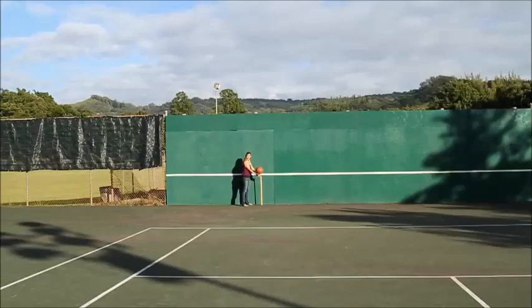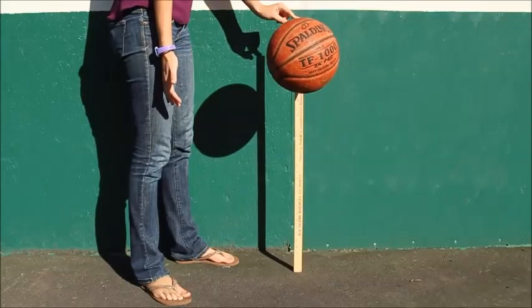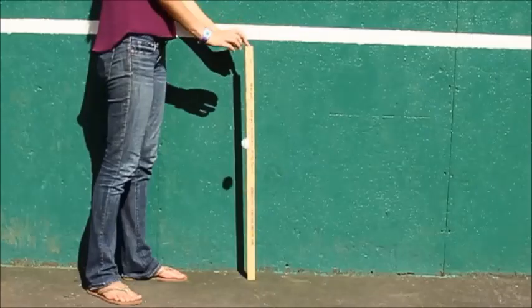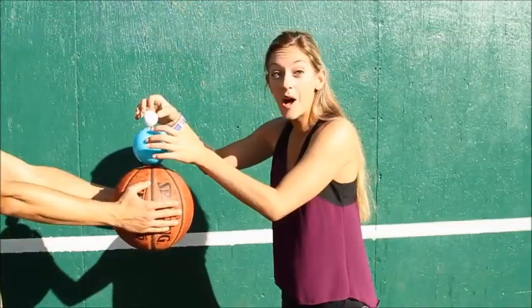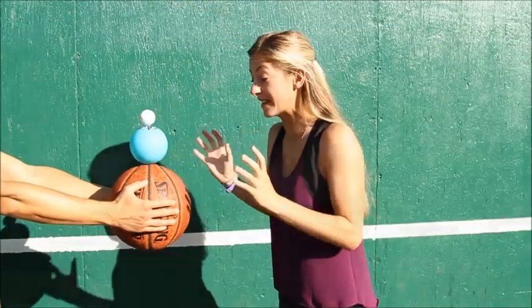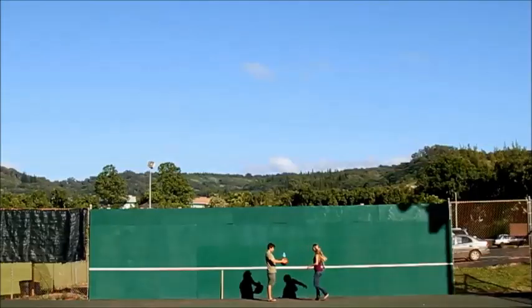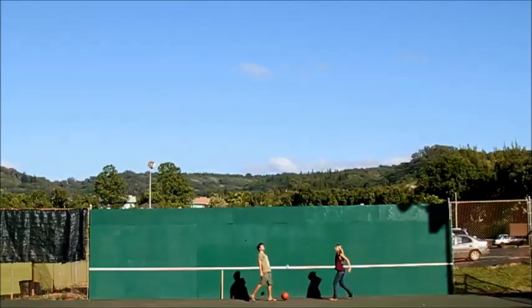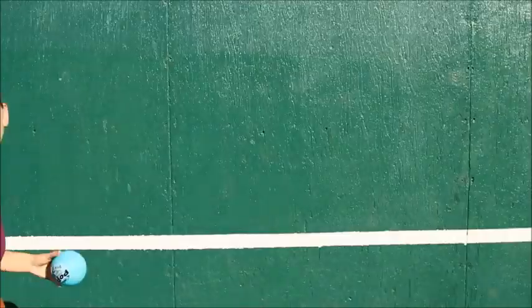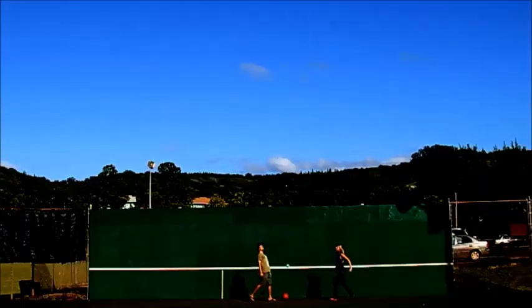Check out how high these different balls bounce. The basketball, the super bouncy ball, and the golf ball. Now I'm gonna try the golf ball on top of the bouncy ball on top of the basketball. And then I'm gonna explain how it's related to a supernova. Did you see that? Probably not. So here it is again.